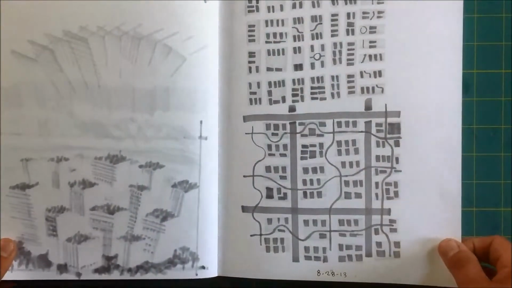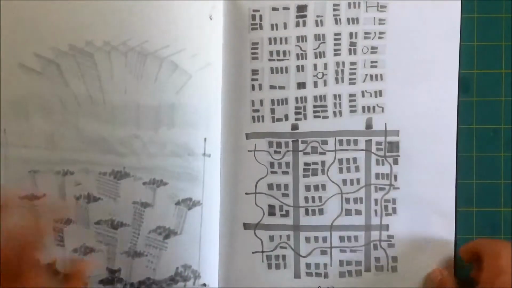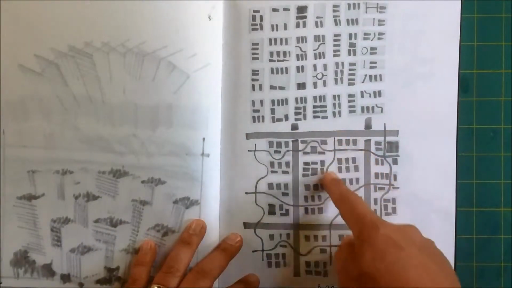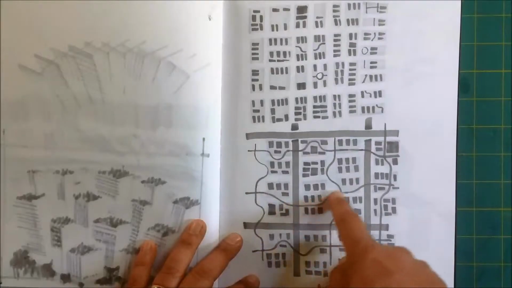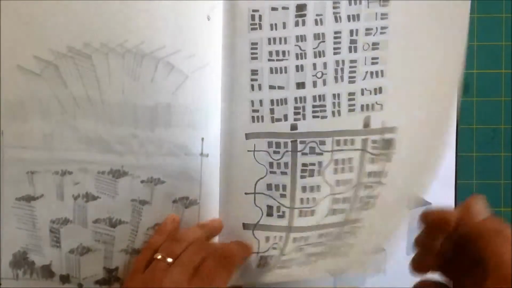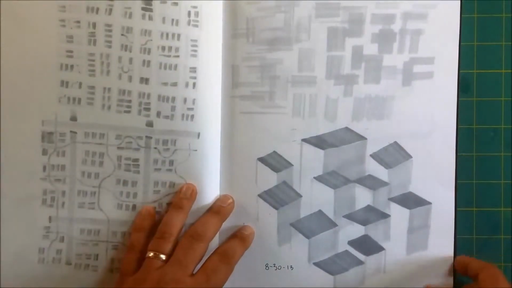I also worked at some plan views of how to make it a walkable city, because I thought that was really important. So we have pathways for people to walk and cycle, as well as roadways for cars and parks and all that kind of stuff.